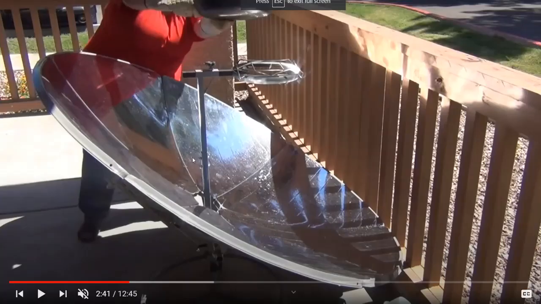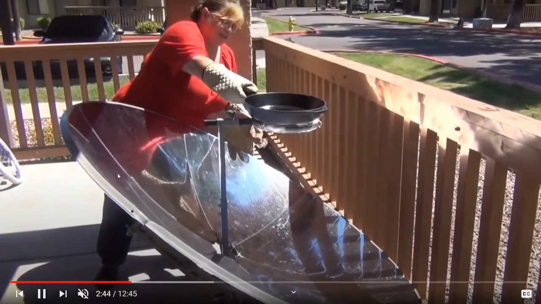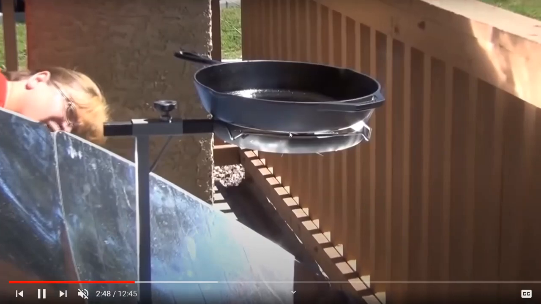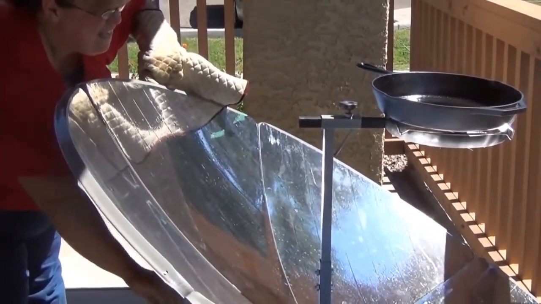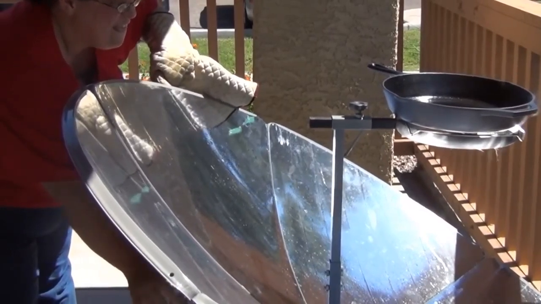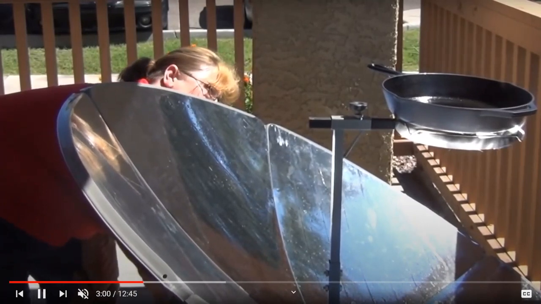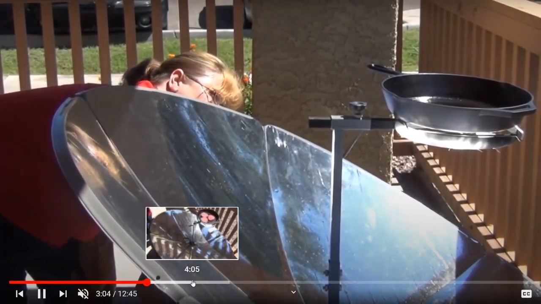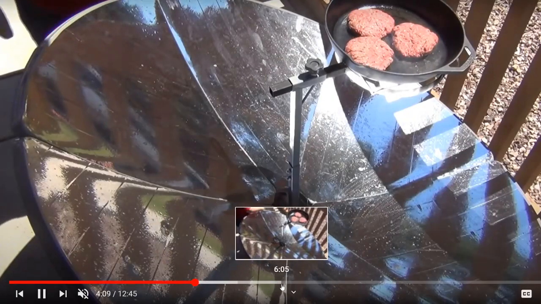So we'll see that by just letting the ambient sun rays come in, because this mirror focuses the light, it's going to make this pan hot enough to actually cook burgers. So I'll link all these videos below, but you can already see there's smoke. Like, I just think that's kind of crazy. Let me jump ahead a little bit. So you can see they're actually cooking these burgers.